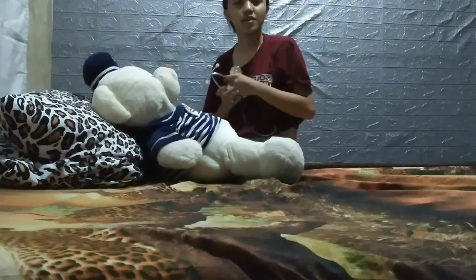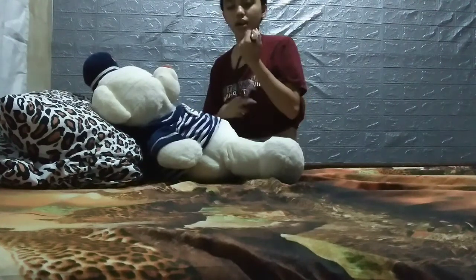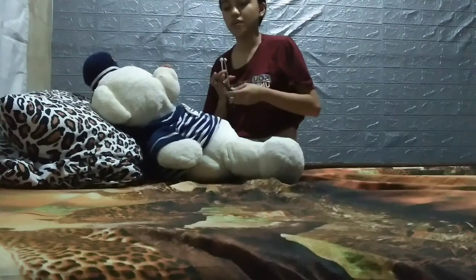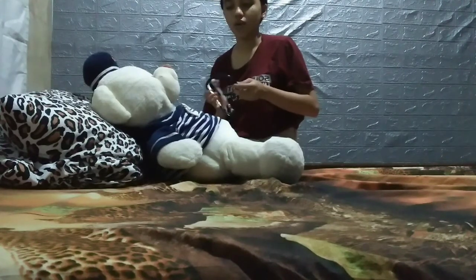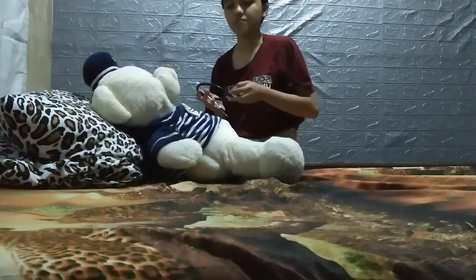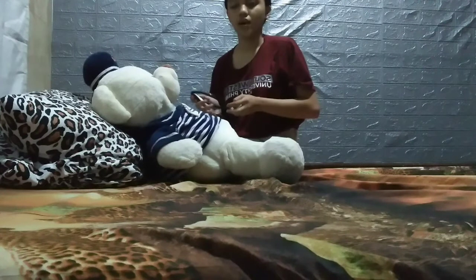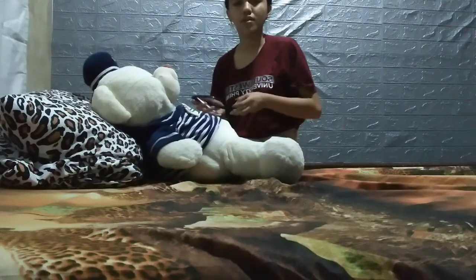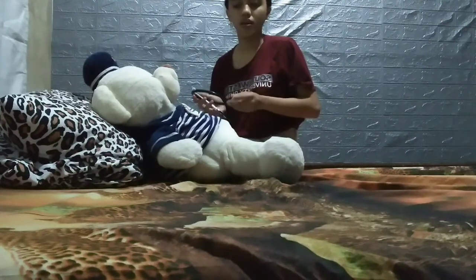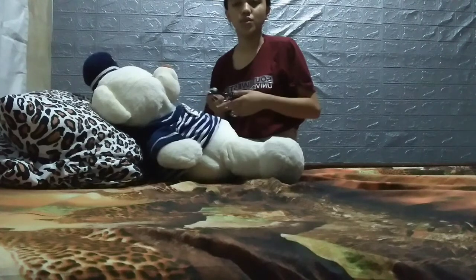Okay, after the assessment, I can conclude that there are no bruit sounds or whizzing sound from the carotid arteries. This indicates that it is normal, and I can now proceed to inspecting and palpating the carotid arteries.